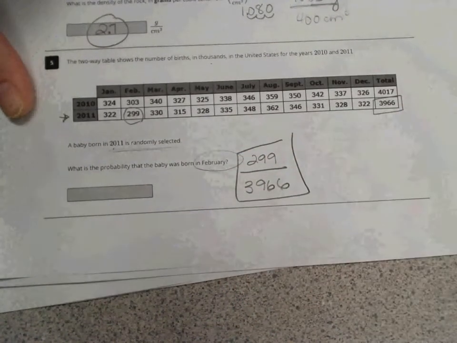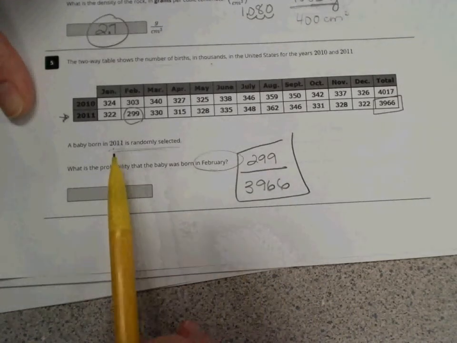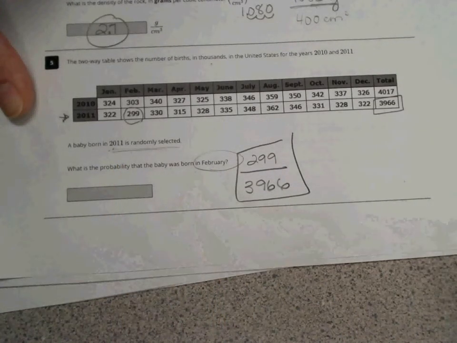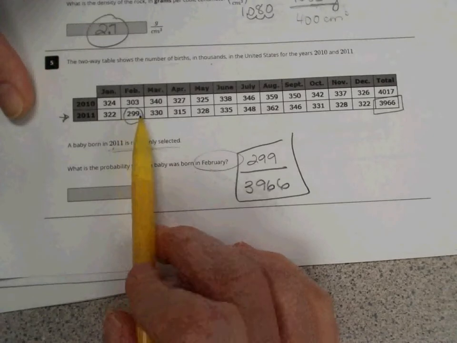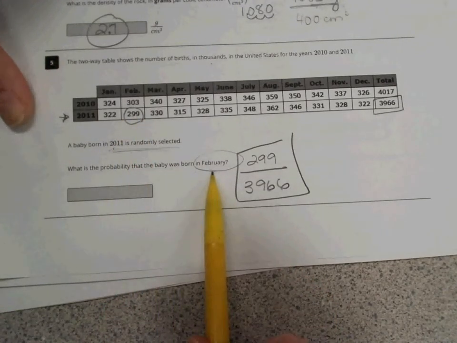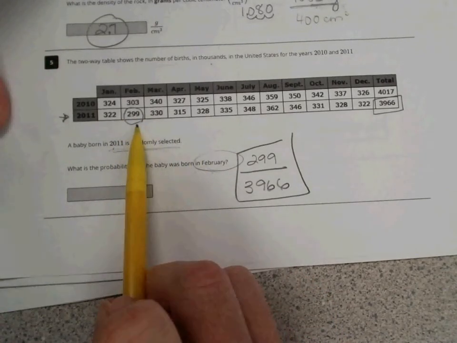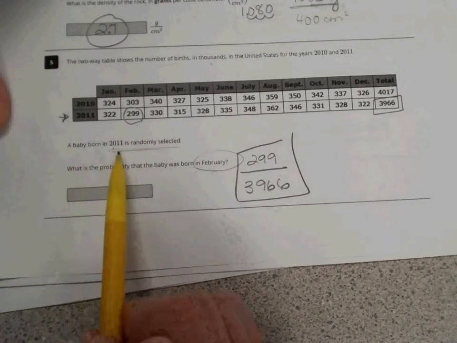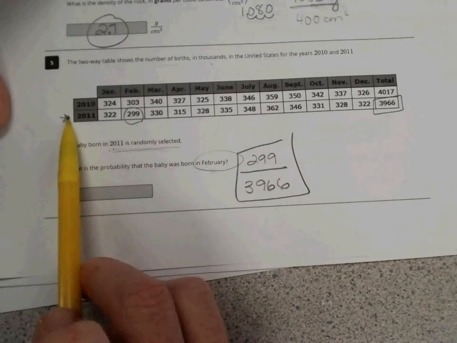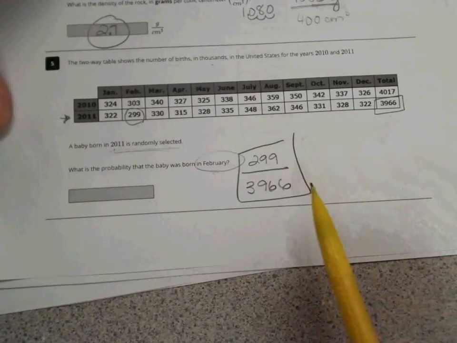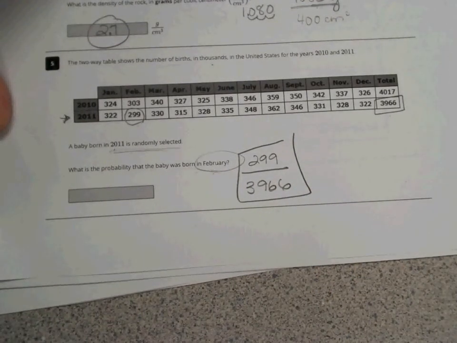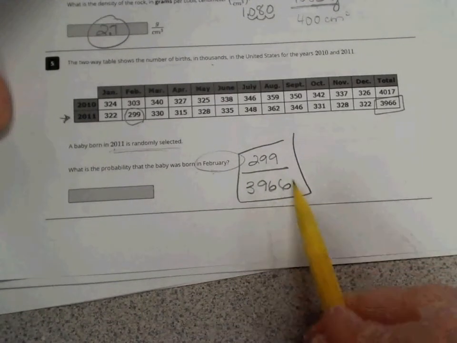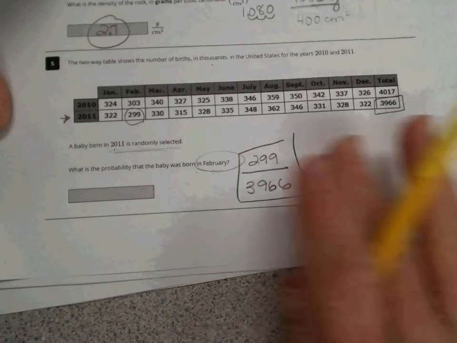So that would be our final answer. Again, here, talking about probability is we just find the very specific piece that it is in February, and that the given information is that the baby was born in 2011.